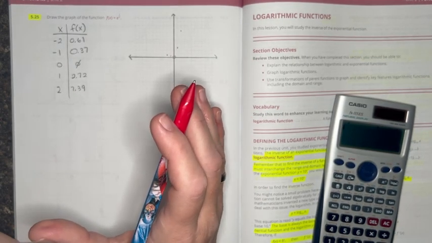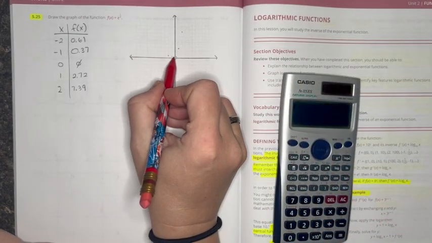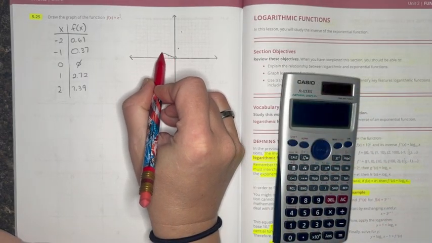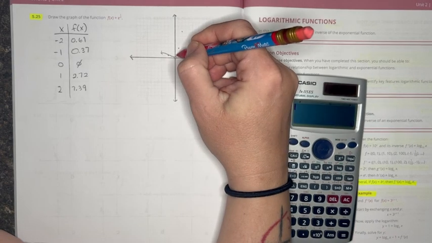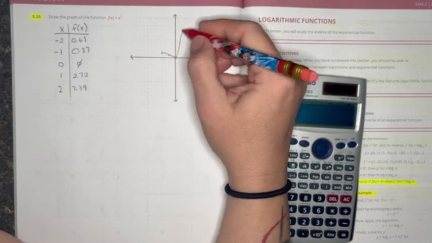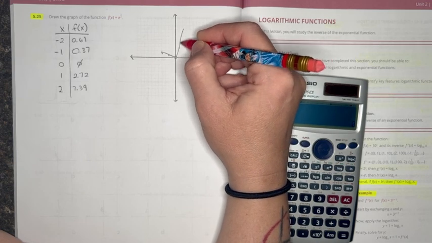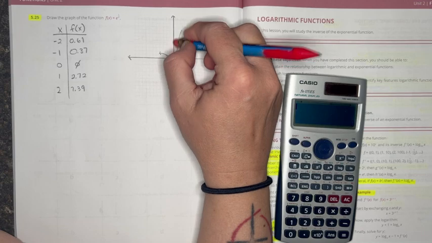So these points, if you look at them, they don't really line up. So this graph actually kind of looks like this. And the book answer key is not correct. I don't really know. I feel like it would be a swoopish, probably more like this.